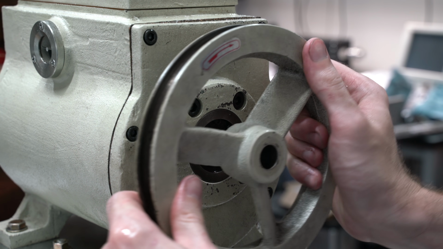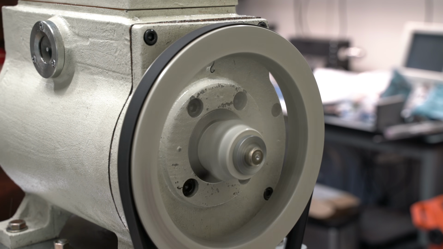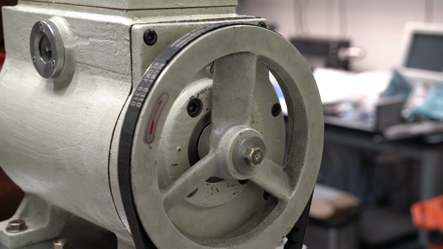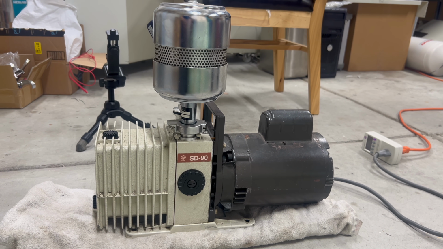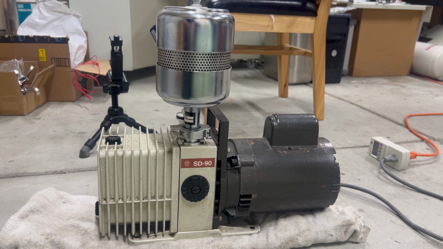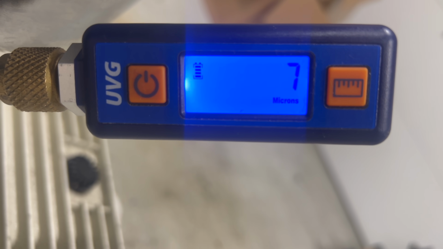Now, I would definitely like to make this pump work in the future, but at this point I'd already spent quite a while failing to fix it. And so I decided to just replace the pump with a similar unit. This is a Varian SD90, and it's probably about 20 years old itself, but critically, it's still in good condition and is able to pull a vacuum of about 6 millitorr, which is excellent.